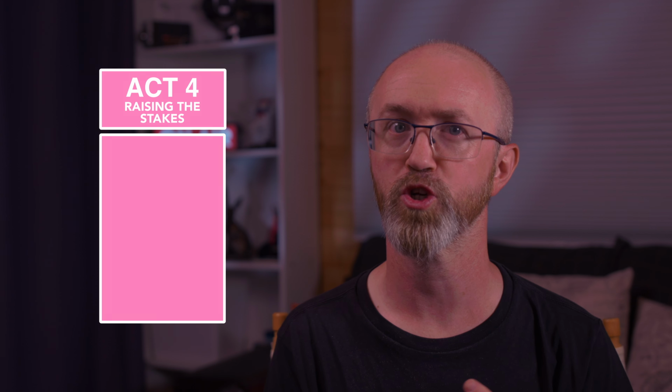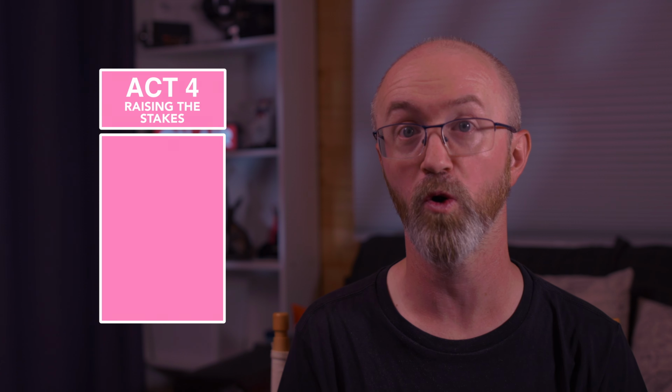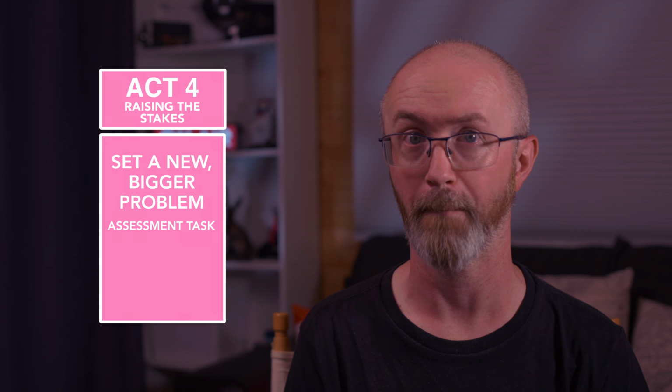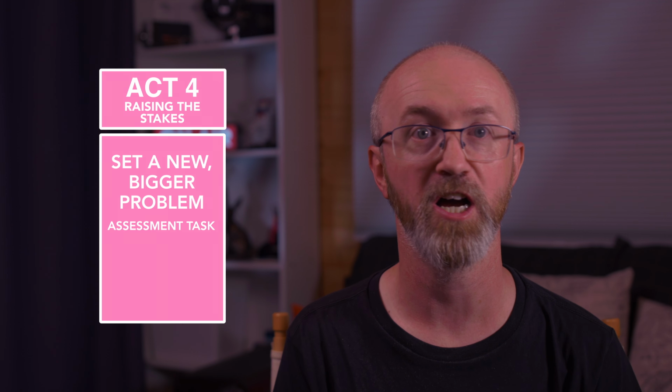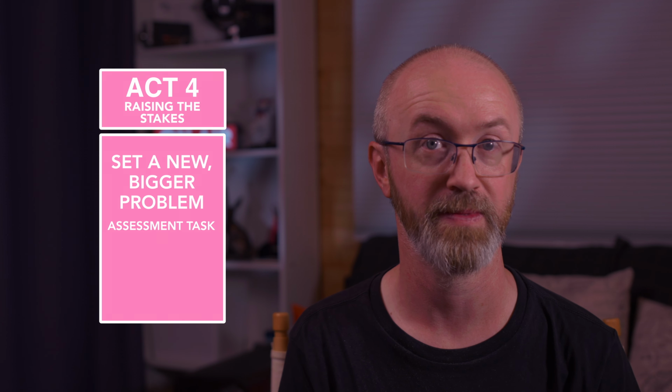So like Act 2, Act 4 can be a relatively short sequence within your lesson depending on the complexities of the topic being explored. It also allows you to set up the final shift in the story that will keep our learners engaged till the end. Act 4 is ultimately about setting up the final assessment task for the session, what I like to call a new, bigger problem. This task will allow you to measure your learners' progress against your lesson objectives.